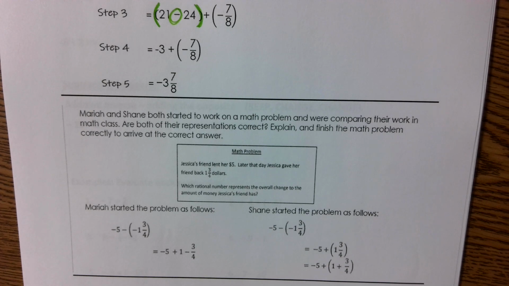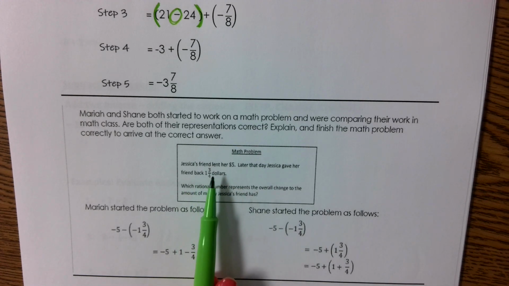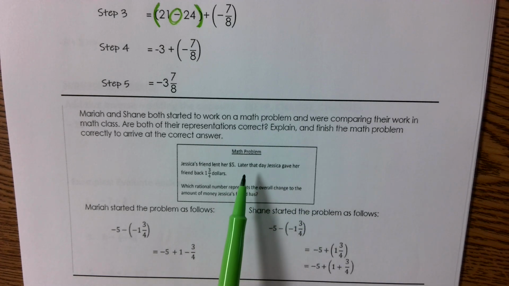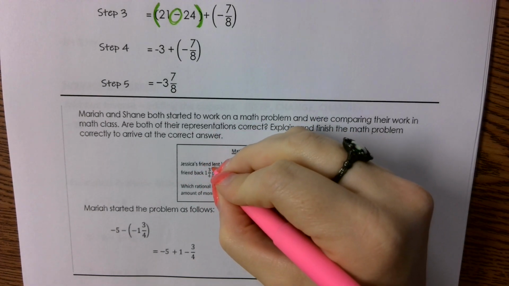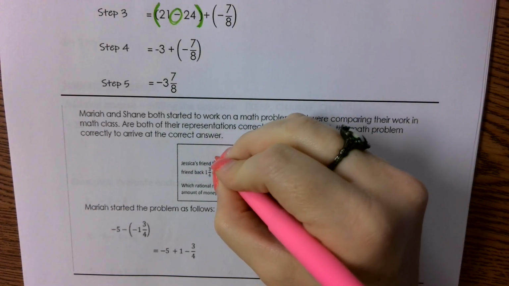Maria and Shane both started working on a math problem and we're comparing their work in their class. So they want to know which one of them is correct. Are either of them correct? And then finishing off the problem. So the question says that Jessica's friend lent her $5, right? If she lent $5, what kind of integer is that when you are being lent money? Positive or negative, guys? Negative, right? Lent is another way of saying you borrowed money. So we know that that's going to be a negative 5.